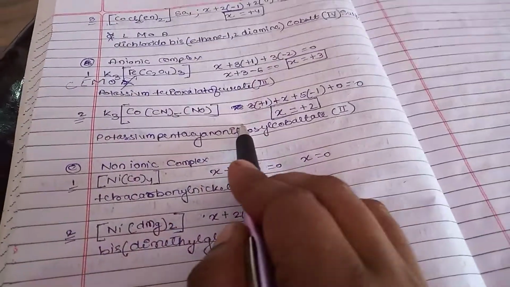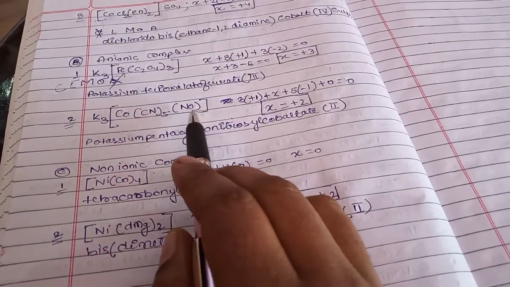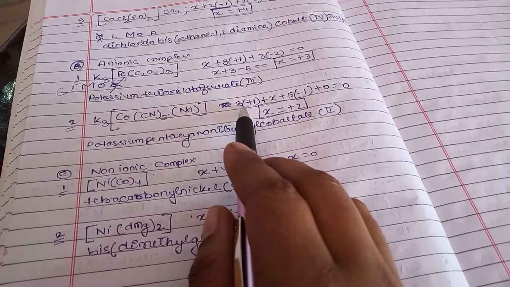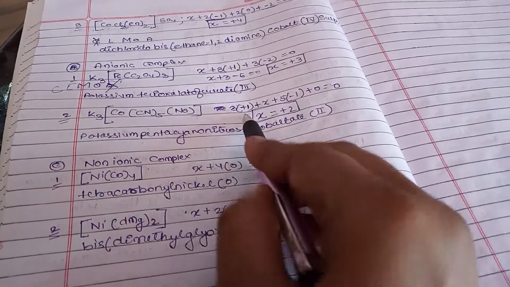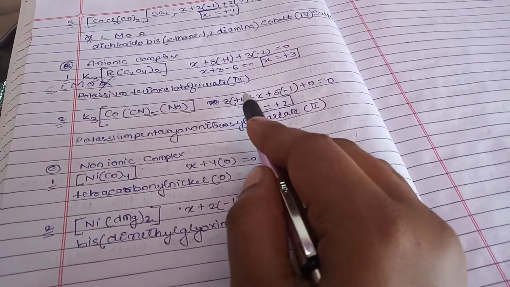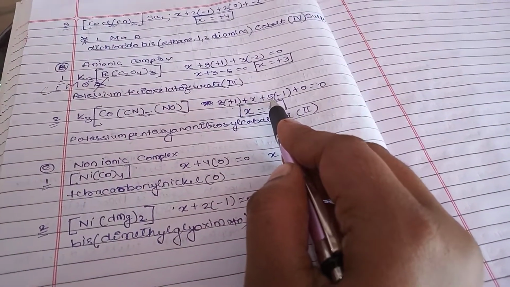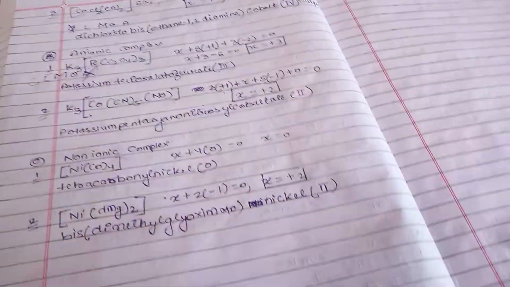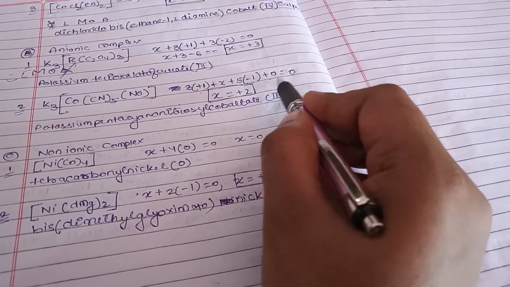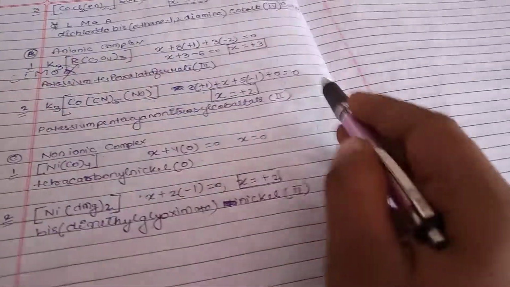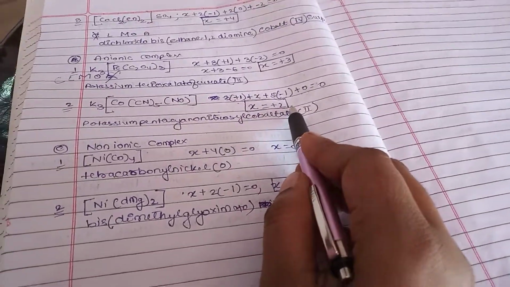In this next example, again it is also an example of an anionic complex. We are going to calculate the oxidation number first. Therefore again K, Co, CN 5, NO. Potassium has an oxidation number of +1, therefore +1 is written over here. Cobalt's oxidation number is being calculated, therefore I am placing an X over here. CN has an oxidation number of -1, and CN are 5 in number, that is 5 into -1, plus NO, the nitrosyl group is a neutral ligand, therefore it has a charge of 0. After equal to, as the whole complex does not carry any charge, we place a 0 over here. When we solve this, we get the value of X is +1.